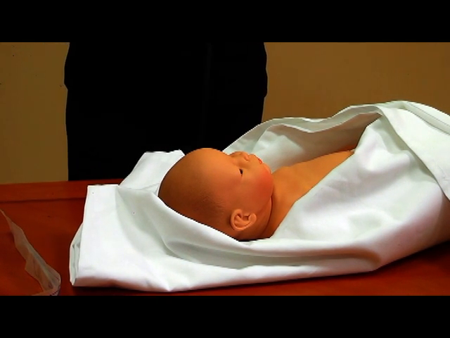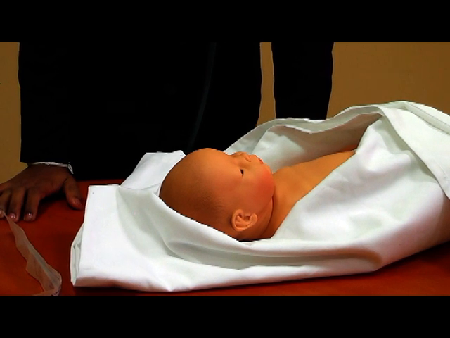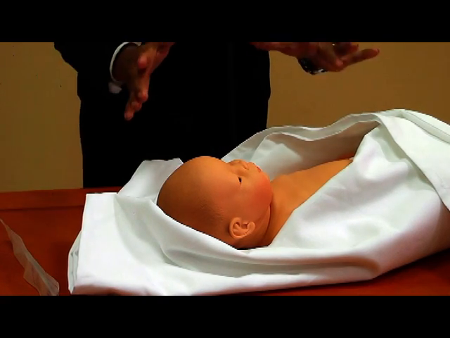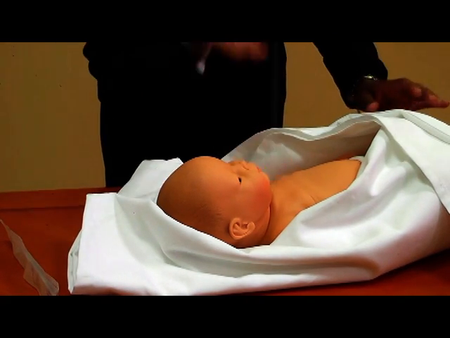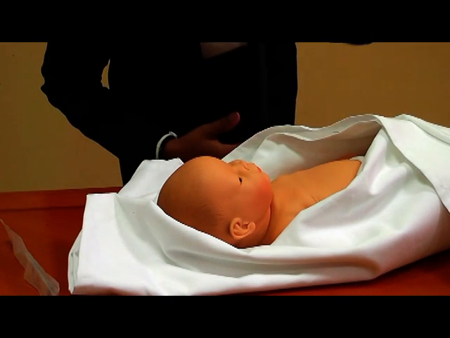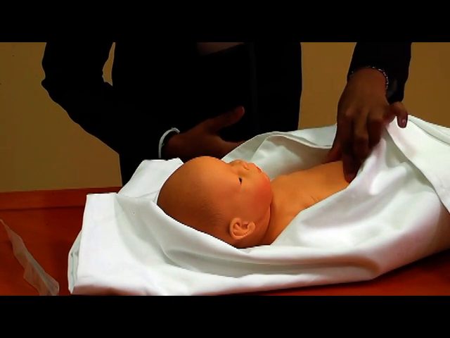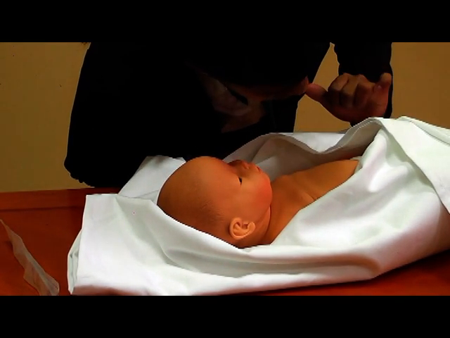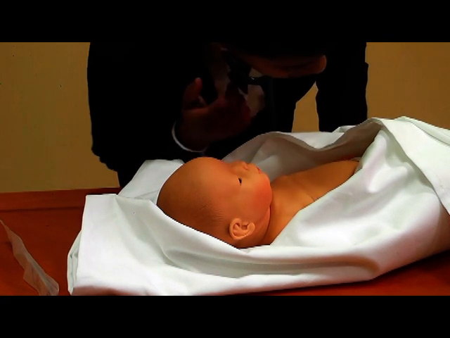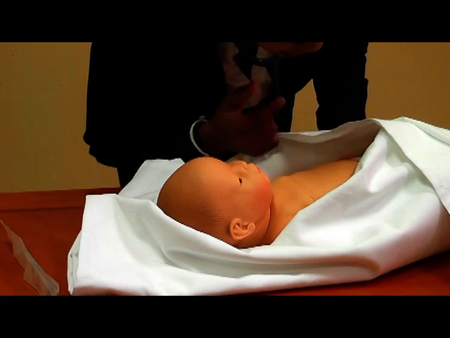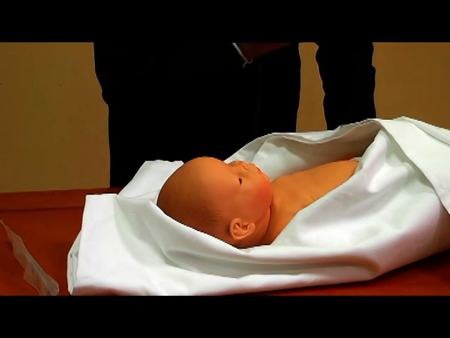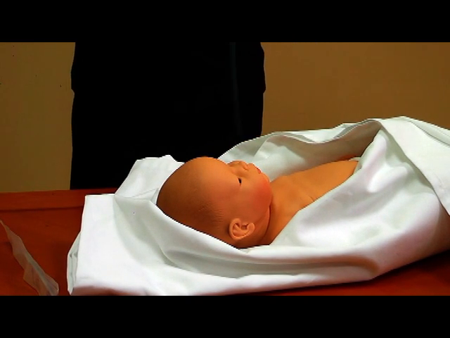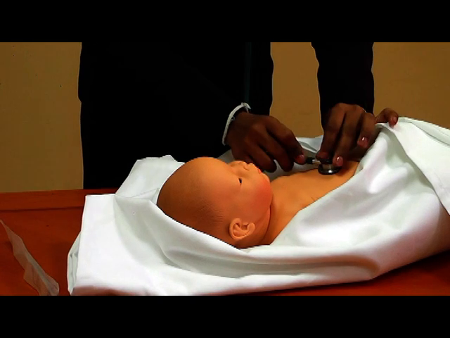The second one is breathing. How are we going to assess breathing? Look, listen and feel. I put my face this way, with my eyes focused on the chest of the baby. Then I look whether the chest is rising, I listen to the breathing pattern, and I feel the breathing this way. Then the airway is good. Then I am going to assess the heart rate at the apex.